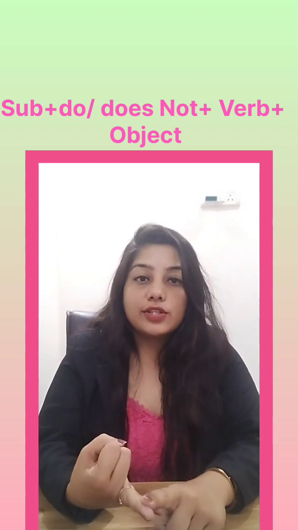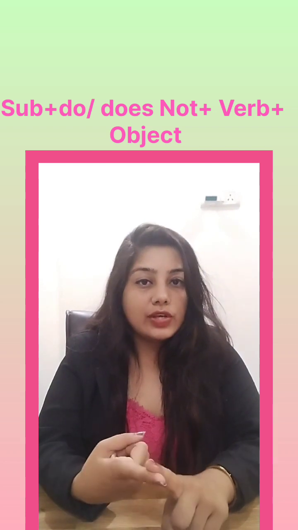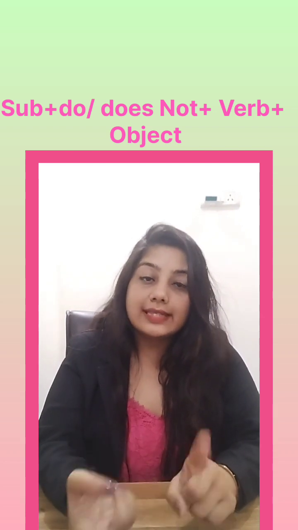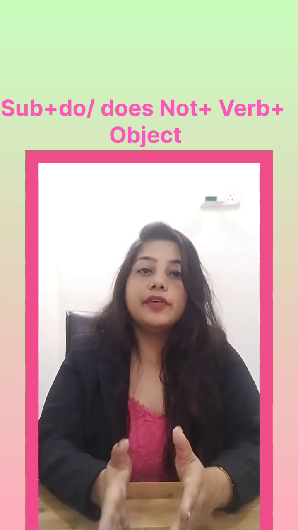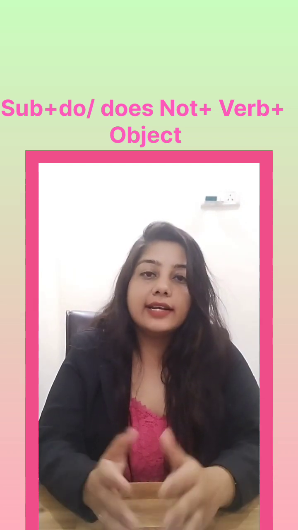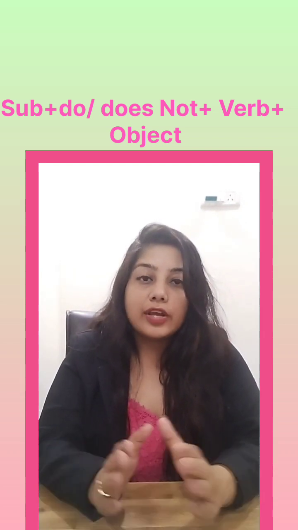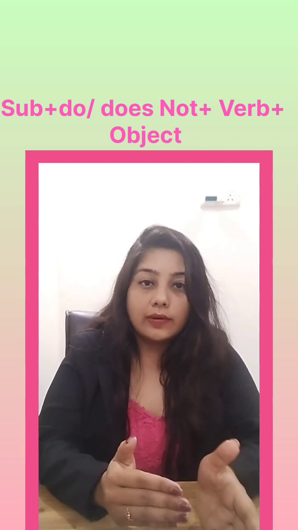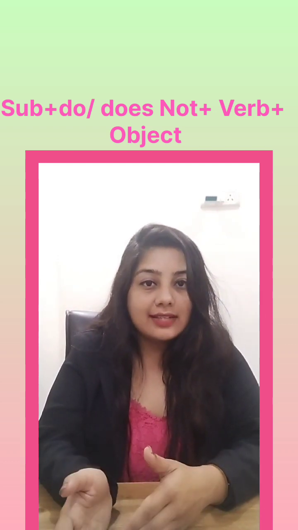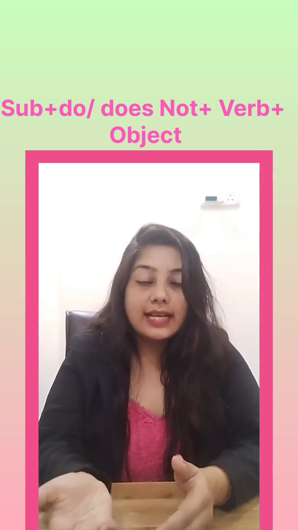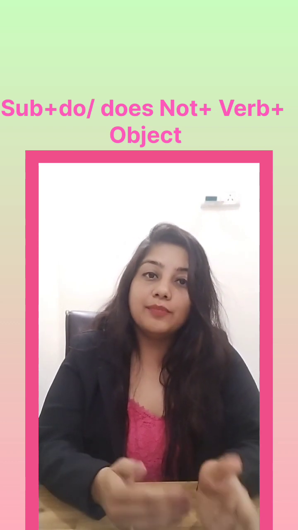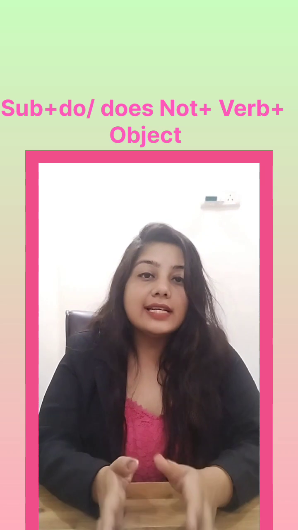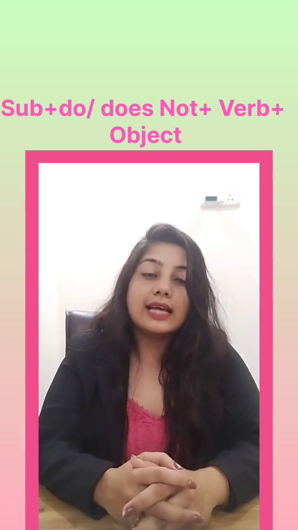So now the sentence structure will go like, first you will use the subject, then do/does, then the verb, and then the object. Again, it is going to be the same. Now if I frame a sentence, she does not read her book. So she is going to be the subject, does as usual, then read is the verb, and book is the object. Now let us discuss the last type of sentence, again which is in the present tense, and that is interrogative.